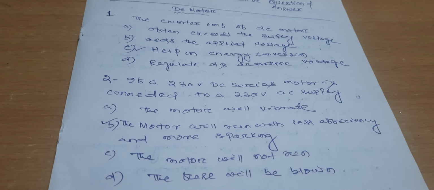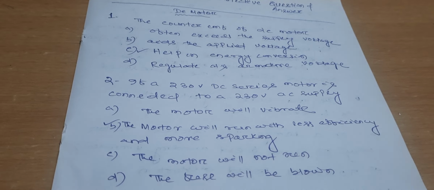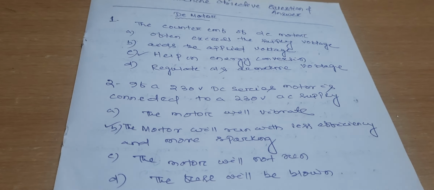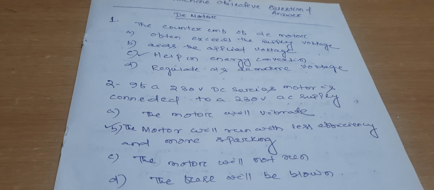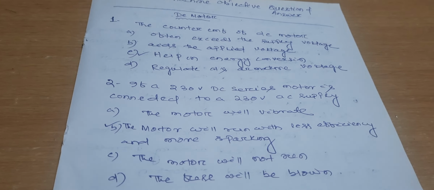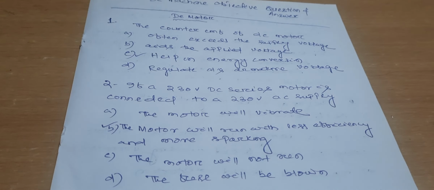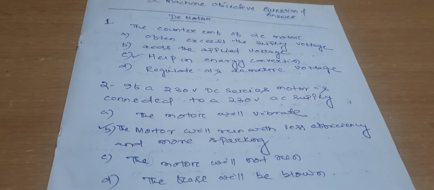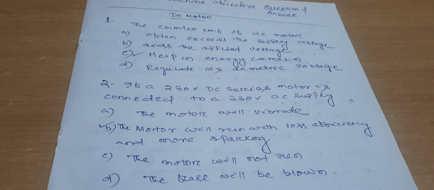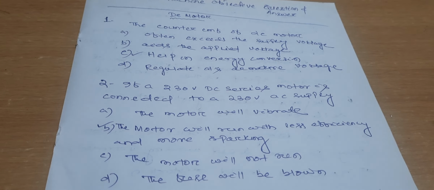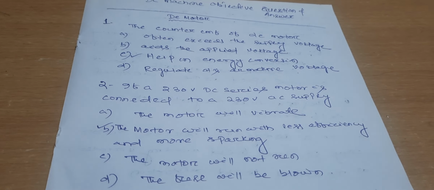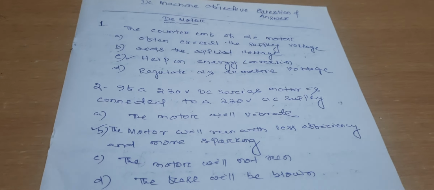If a 230 volt DC series motor is connected to a 230 volt AC supply, so what happens? Option A, the motor will vibrate. Option B, the motor will run with less efficiency and more sparking. Option C, the motor will not run. Option D, the fuse will be blown. Obviously, the motor will run. Option B, the motor will run with less efficiency and more sparking.